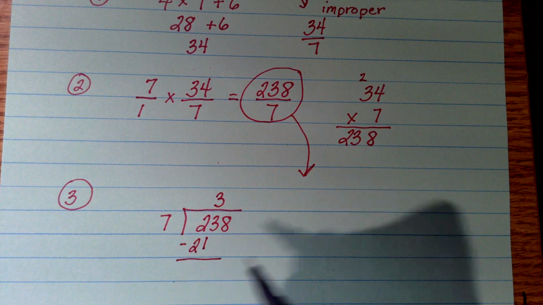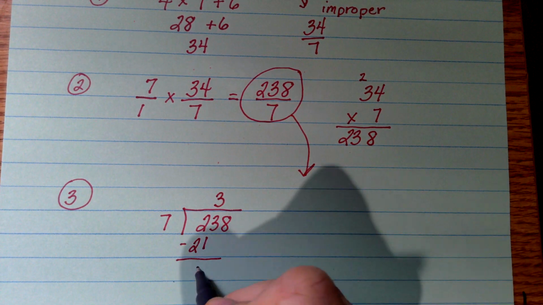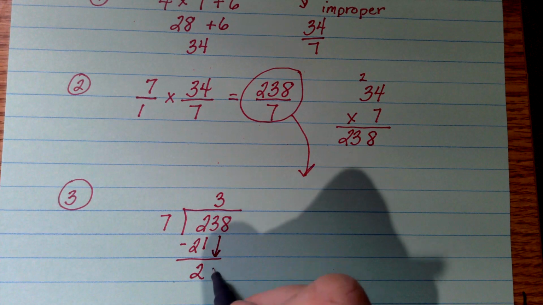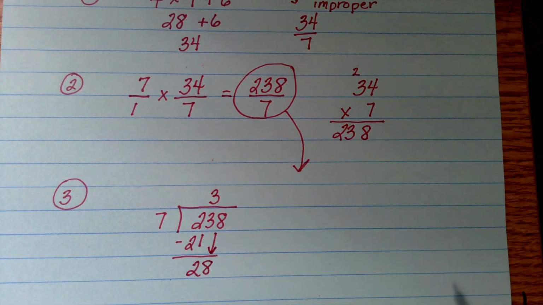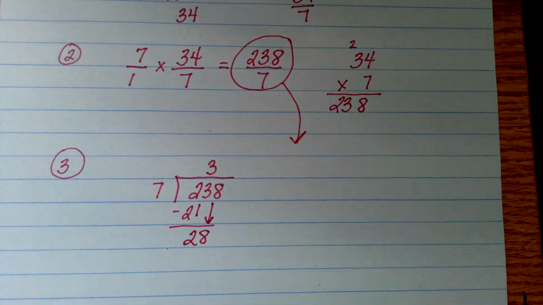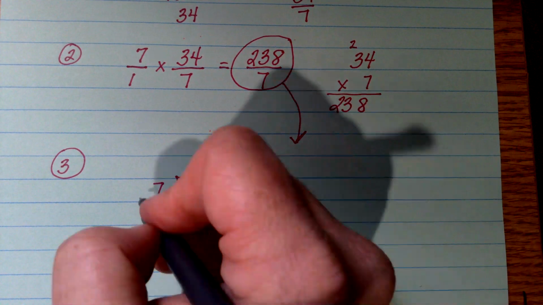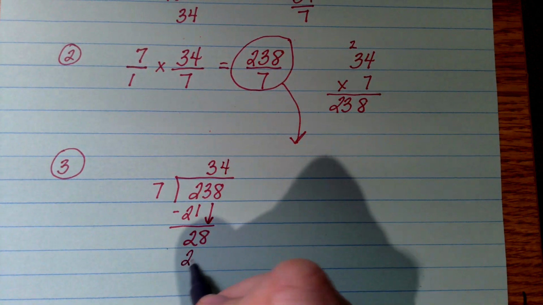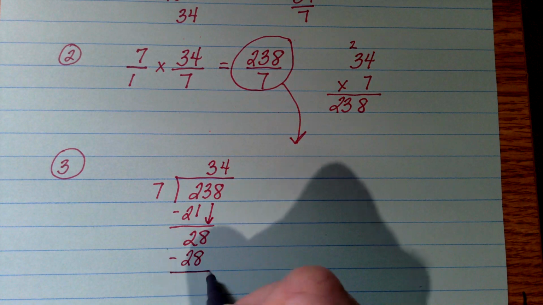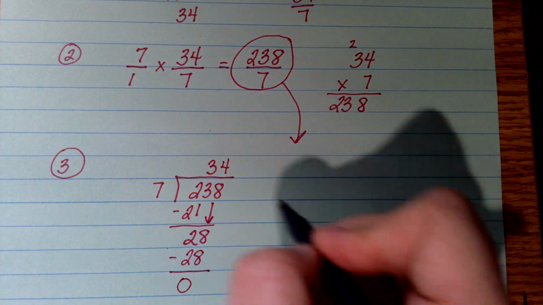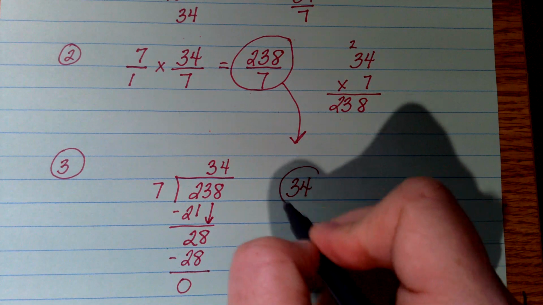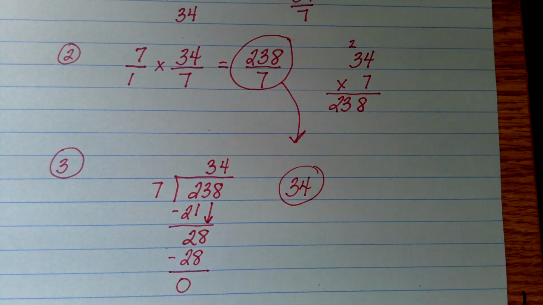We're going to subtract. 23 minus 21 is 2. We bring down the 8. I know that the closest I can get to 28 without going over with 7 is 4, and that gives me exactly 28. So with this strategy, my answer is 34. It's the same answer I had when I used the original strategy.